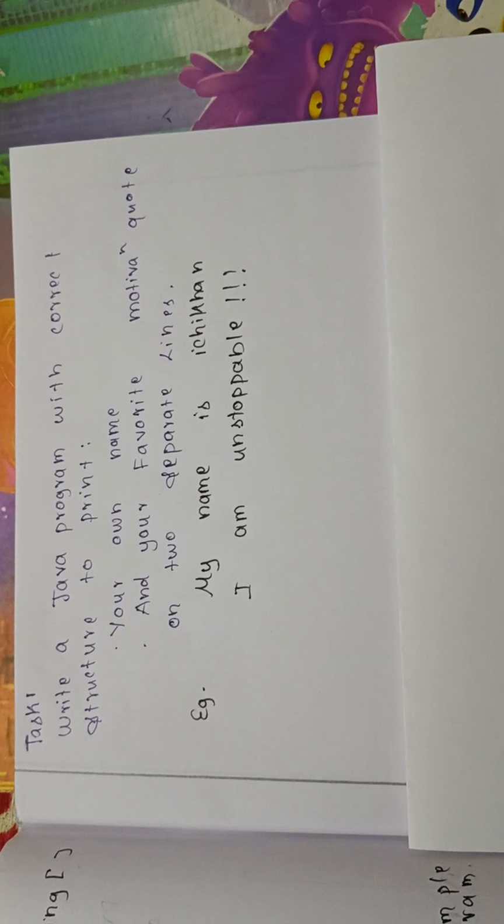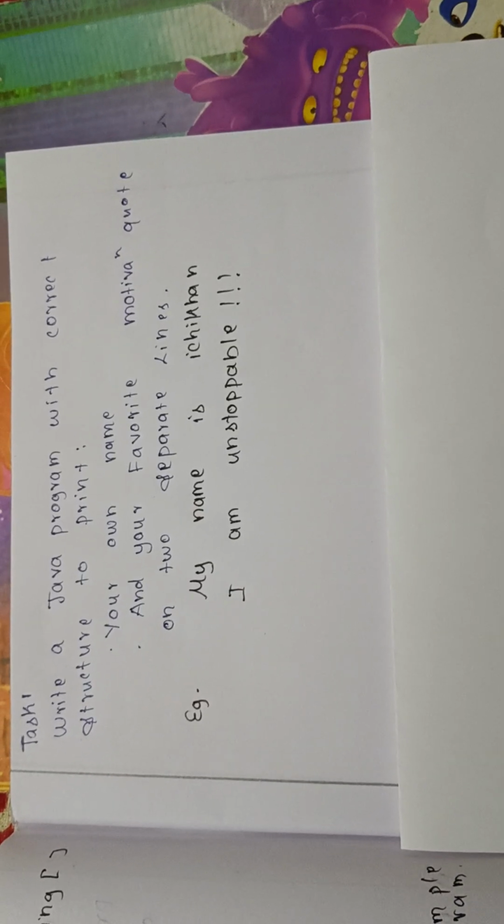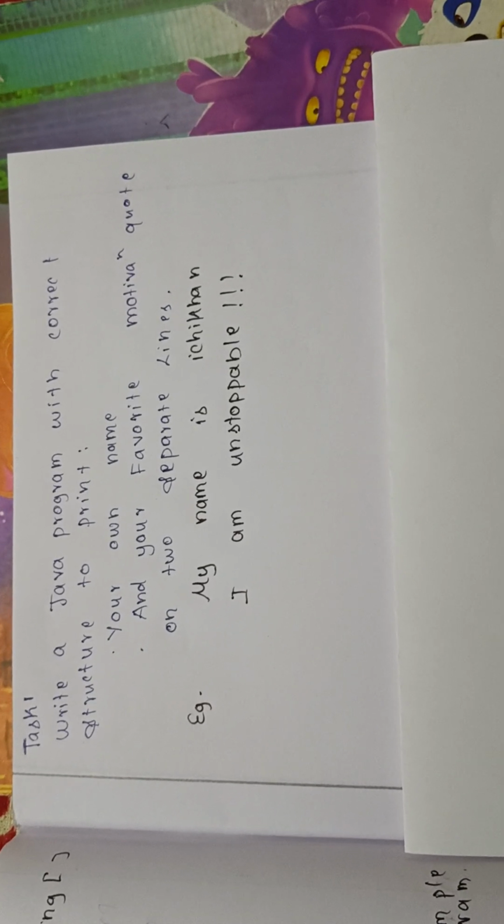Programming is not about memorizing code. It's about understanding how to think like a computer. And that's what we have learned together.